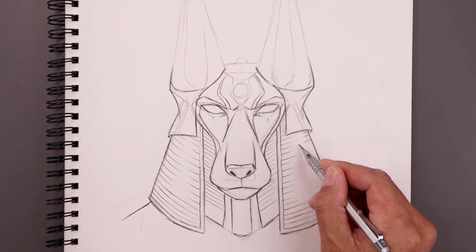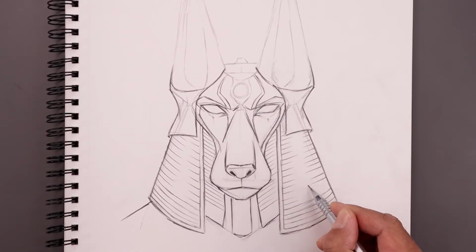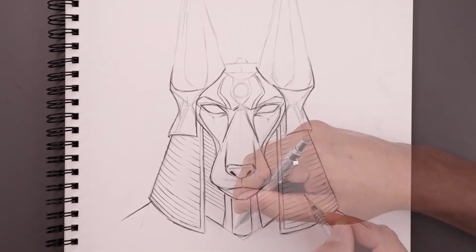You don't need to complete this line all the way across, and this will give the impression of a little highlight across the center of the headdress.